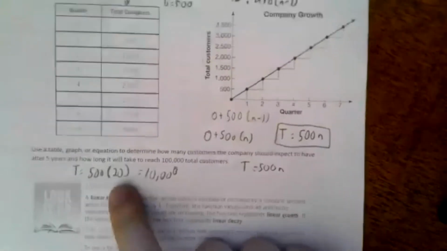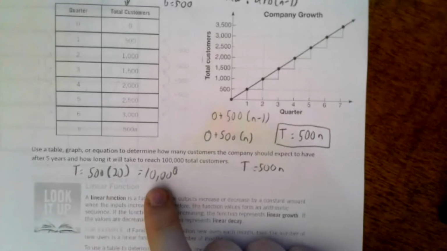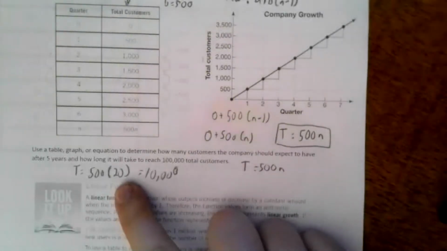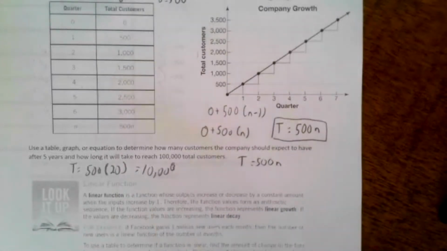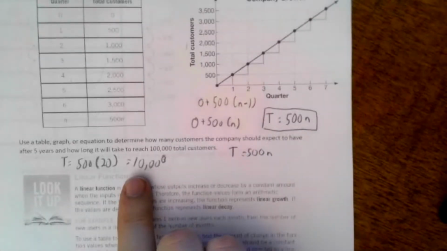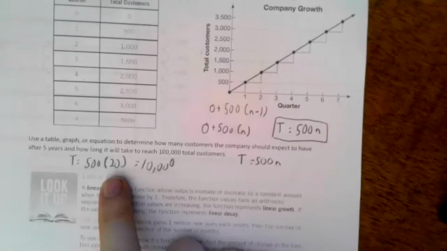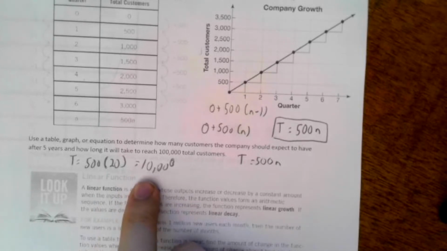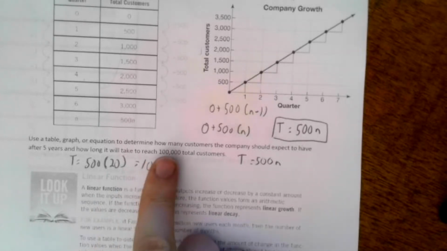No, 20, 10. Yeah, so I think 10 is a little low, right? Because it's going to take us 20 quarters to get 10,000 customers, right? So if it's less than 20, we're going to have even less customers than 10,000, right? Well, if I know that it takes 5 years or 20 quarters to get 10,000, what if I multiply this by, what, 10? So 10,000 multiplied by 10 is our 100,000, right?